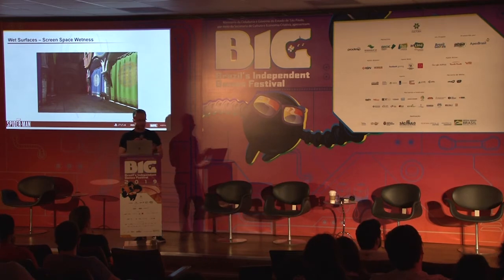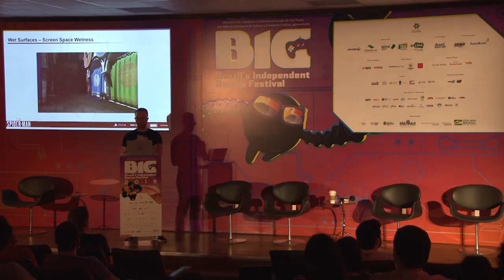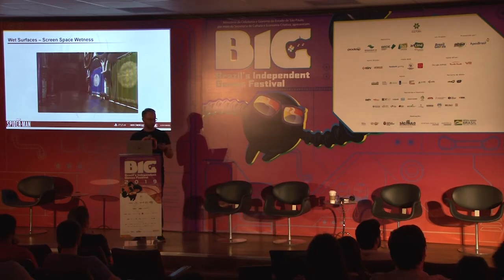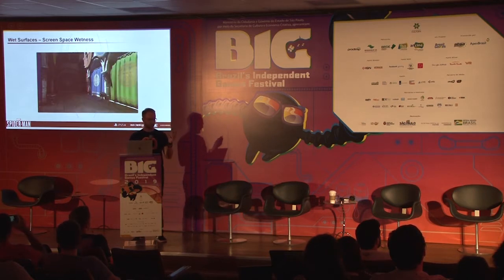To achieve our wet look in the engine, we darkened the material's diffuse, the color, by squaring it and then interpolating its gloss, so increasing its gloss towards 1.0. We also flattened the texture-based normal mapping. So it looked like that. So go back and forth.